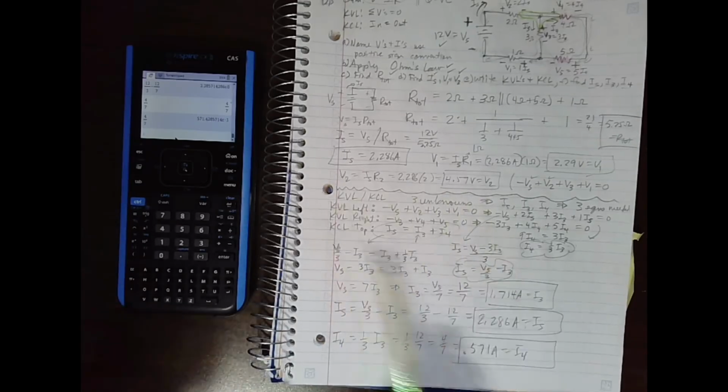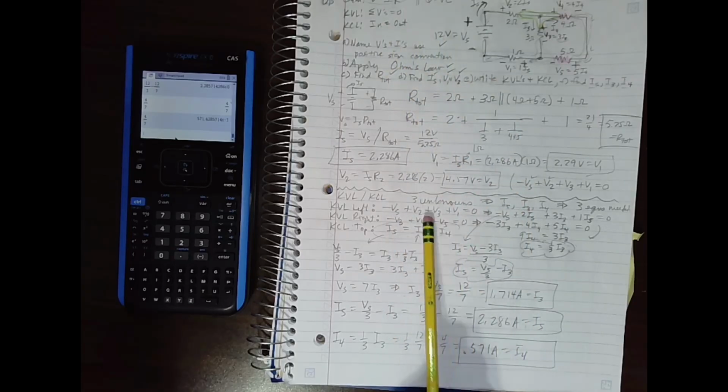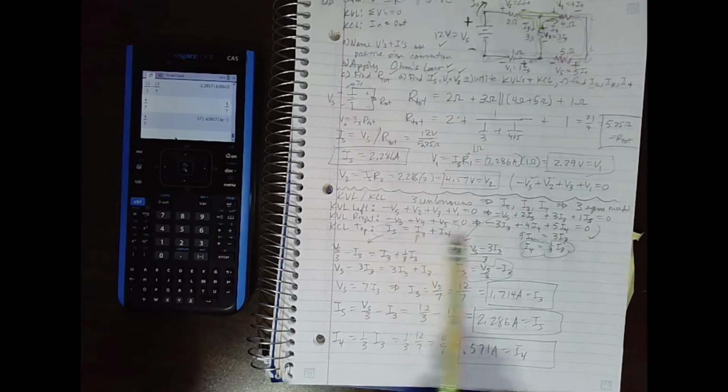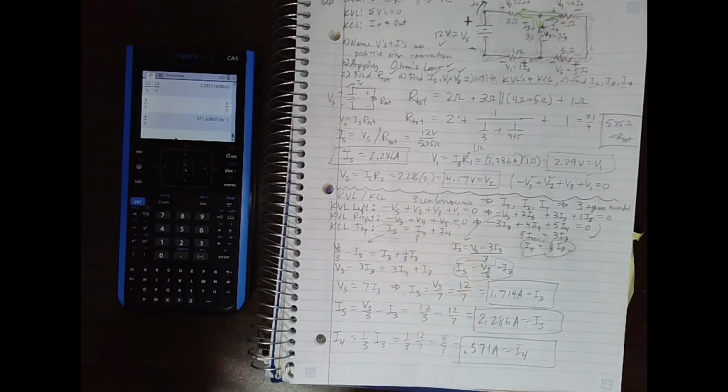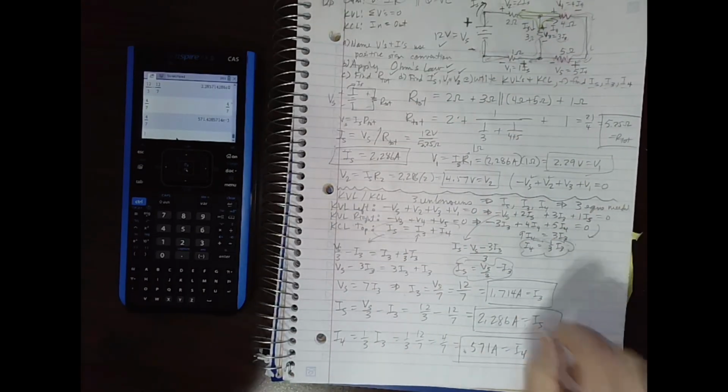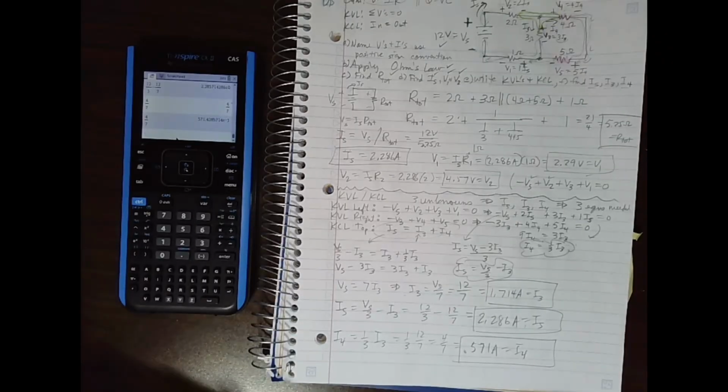And again, it starts from naming your V's and I's correctly with passive sign convention, writing your KVLs correctly according to what you named them, the direction the current arrows were, where the positive and negatives were on the voltages, and then you can get it. So you could have named them totally differently, but if you wrote your equations correctly, you should get the same answers that I did. All right, let's stop there.